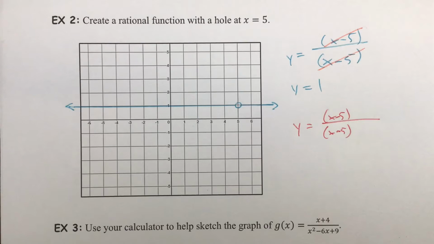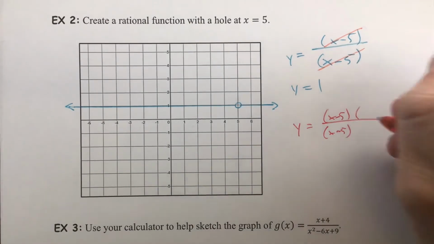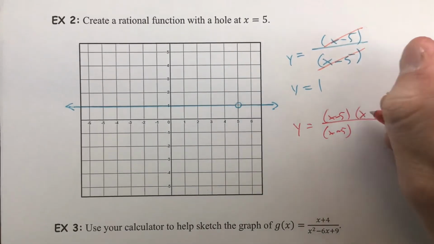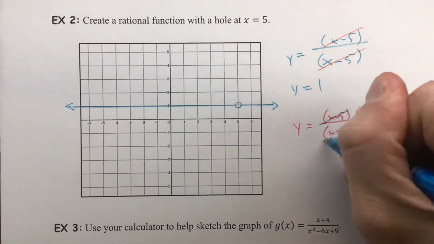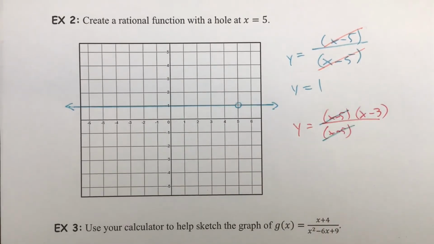Okay, the easiest would be to add a factor to the numerator. Let's do x minus 3. Okay, it doesn't have to be a conjugate with the other one, which is the main thing I'm pointing out, because that's what we saw in example 1. It doesn't have to be a conjugate. We just have to show that these are going to cancel out to create that hole.